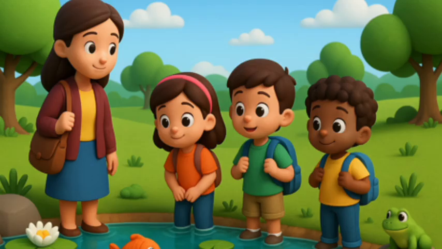Activity 8. Visit a local water body like a pond, lake or an aquarium with your teacher or parents and observe life in and around the water body.